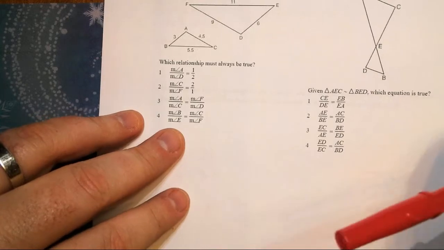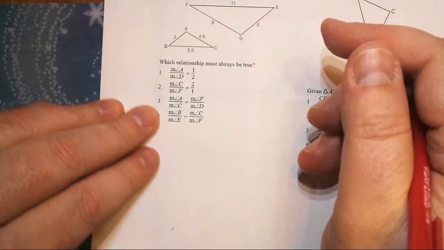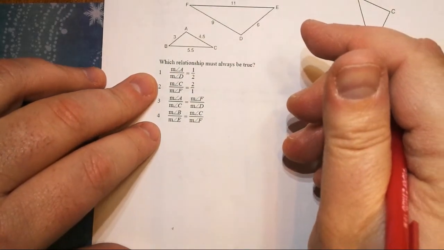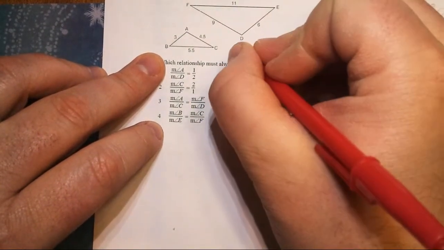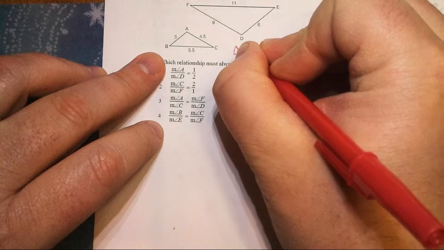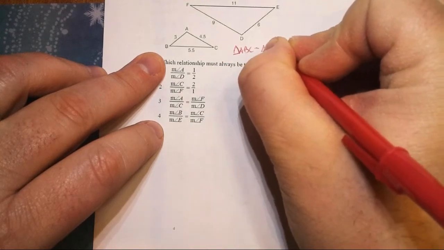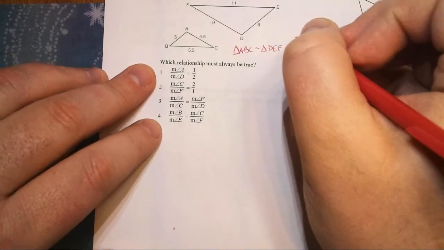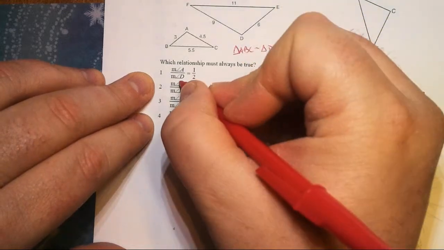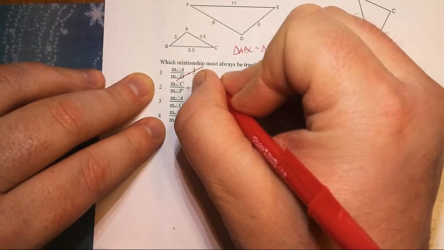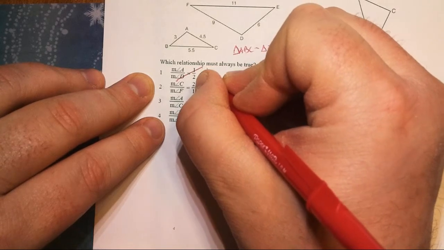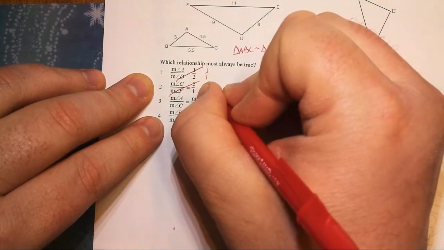All right, number 17, same thing. Which relationship must be true? So this is a clockwise rotation followed by a dilation, which means these two triangles are similar. So we know that triangle ABC is similar to triangle DEF. So are the angles in a relationship of 2 to 1? This answer is always no. The angles should be equal, so technically this ratio should be 1 to 1.